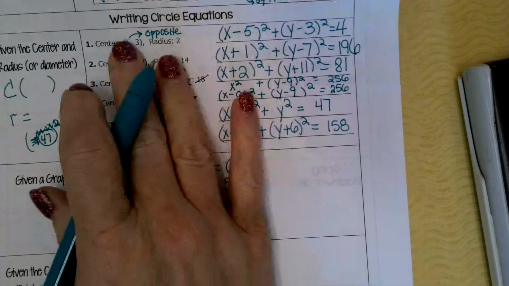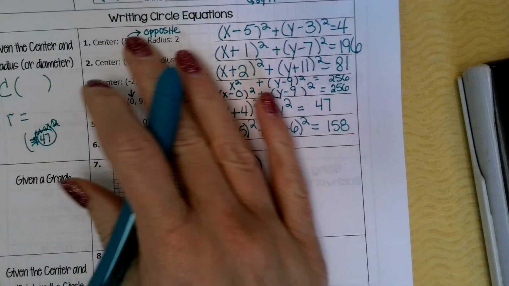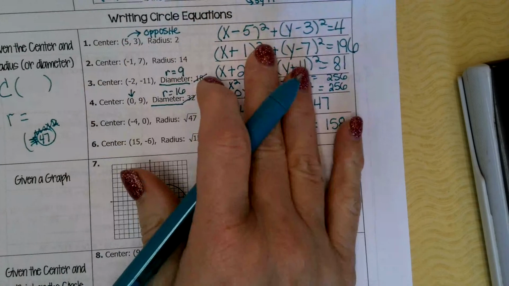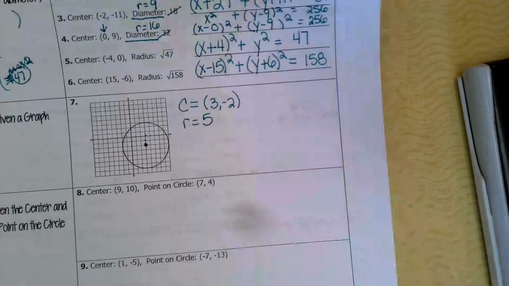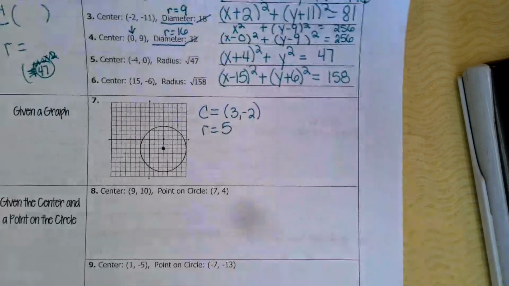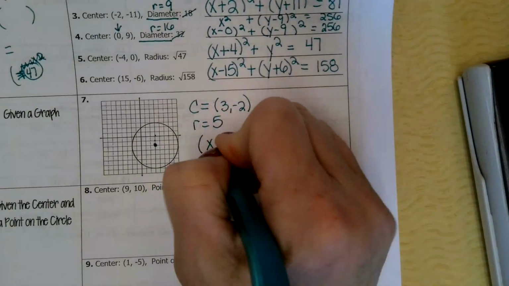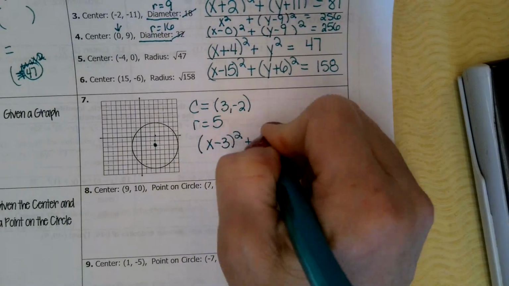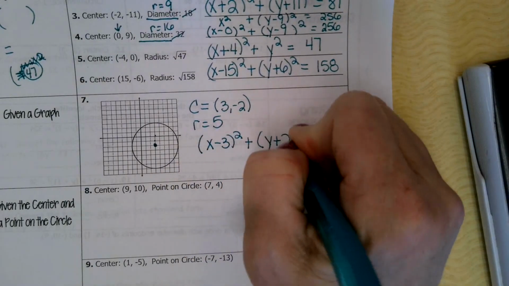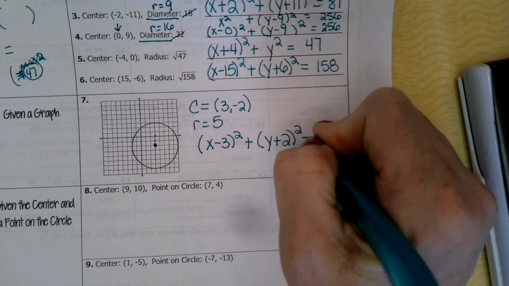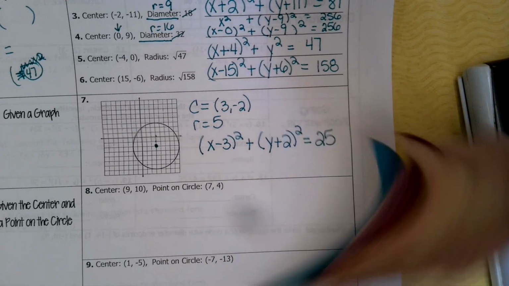You have the center and you have the radius. You can now write the equation. Okay? Go ahead and write that equation for me. All right, see if you got it right. So it's going to be x minus 3 squared plus y plus 2 squared equals 25.